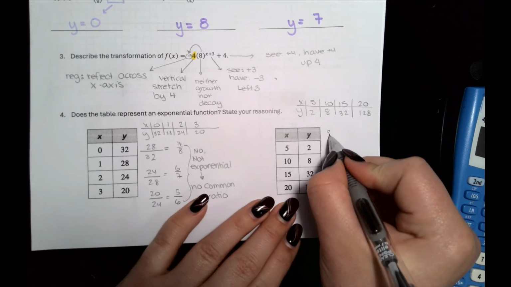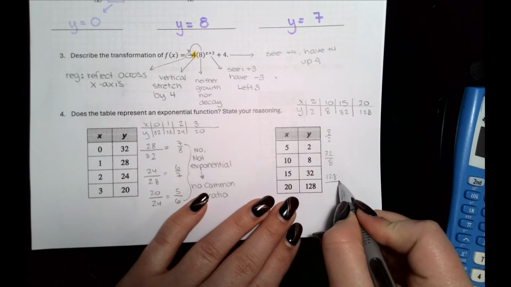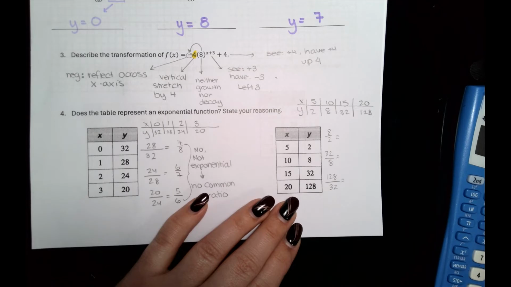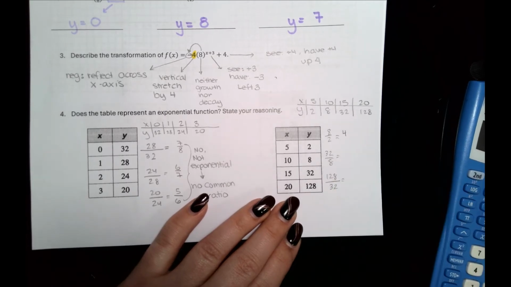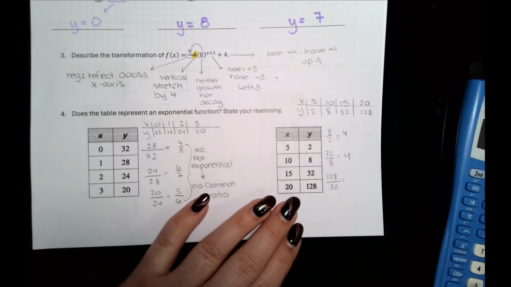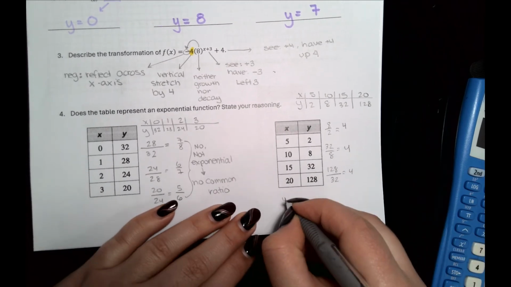We have 8 over 2, 32 over 8, 128 over 32. I got a 4 for the first one. 32 divided by 8 is a 4. 128 divided by 32 is still a 4. So this one is yes, exponential.